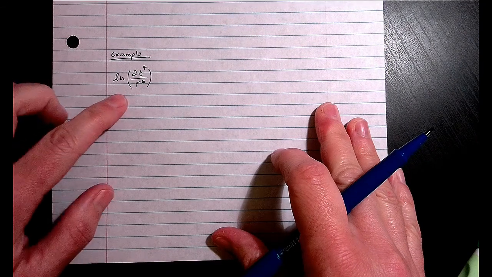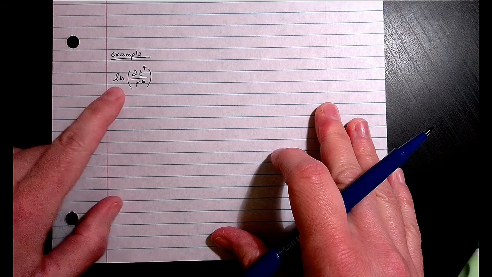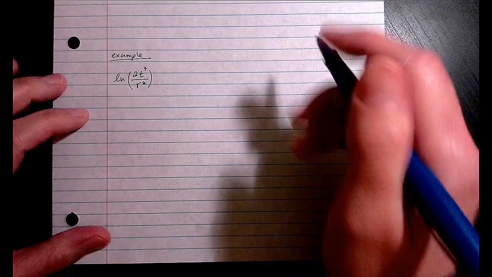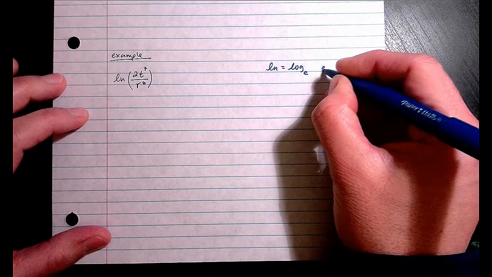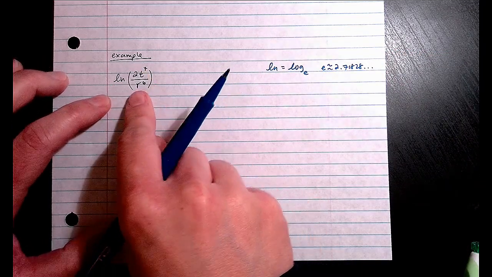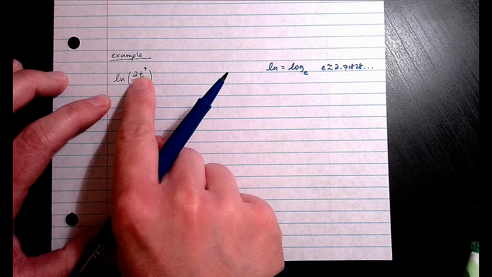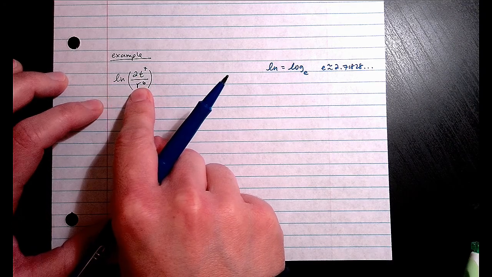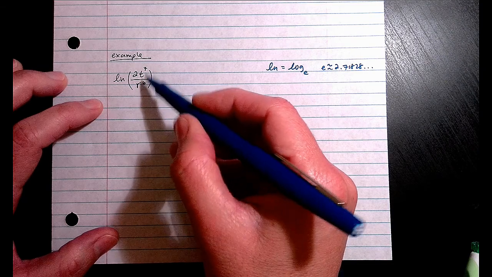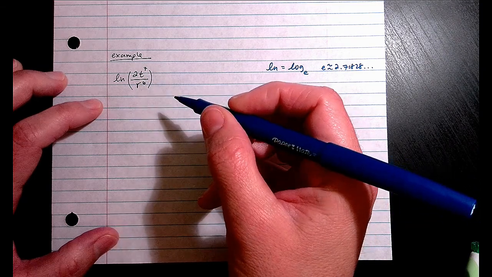Now let's look at the next example. This says natural log. So remember that just means it's base e. Natural log of the quotient 2t to the power of 7 divided by r to the power of 6. So we have a lot going on here. We do have those exponents, I'm sure you see those, so we're going to have to use the power rule.